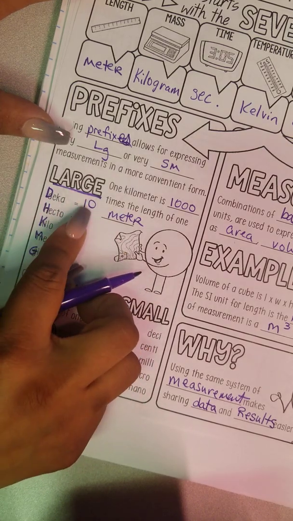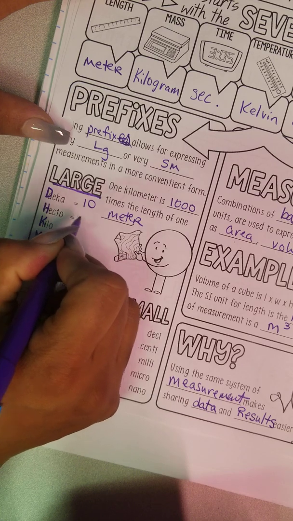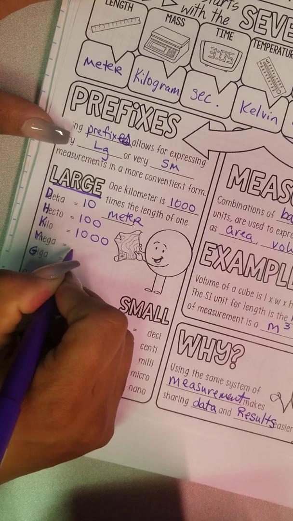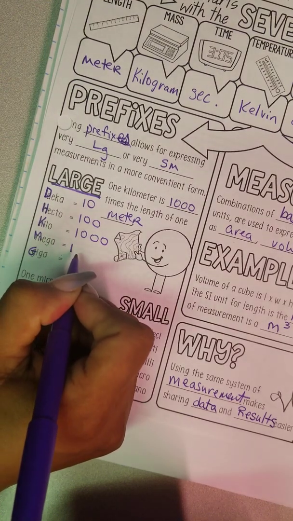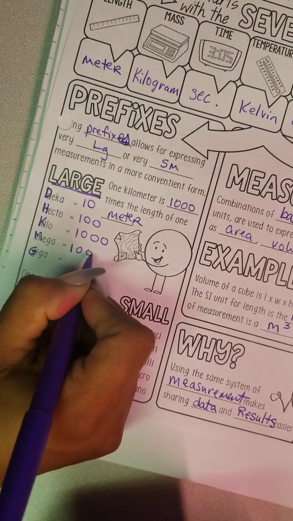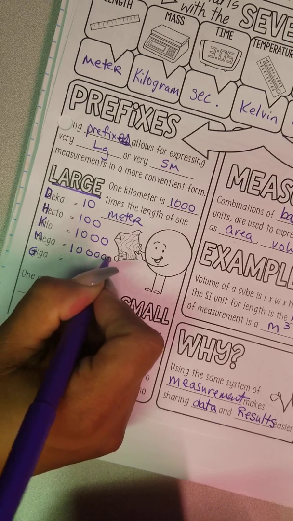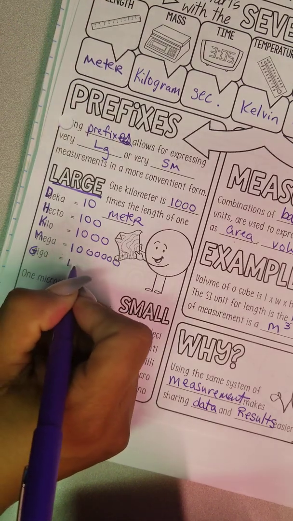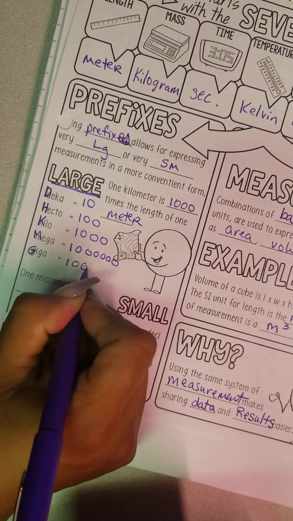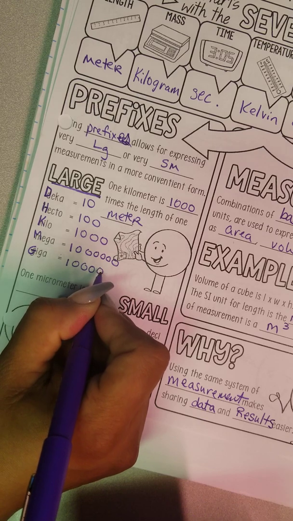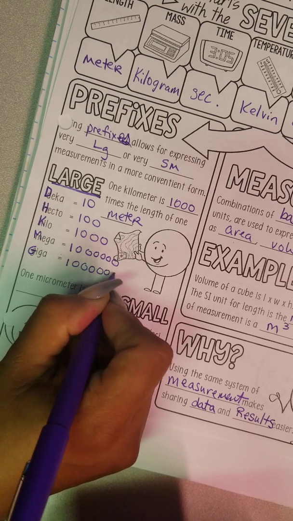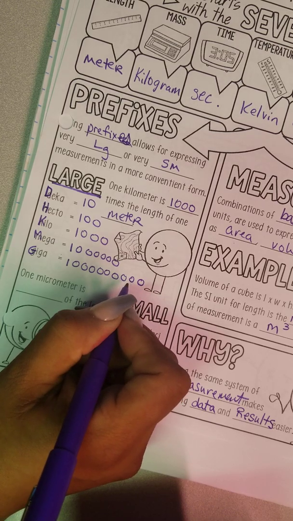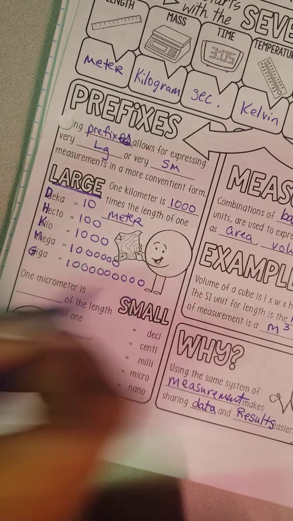This is 10 times larger than 1 meter. This is going to be 100 times larger than 1 meter, 1,000 times larger. 1, 2, 3, 4, 5, 6 times larger. And then here we go, a giga. 1, 2, 3, 4, 5, 6, 7, 8, 9 zeros.